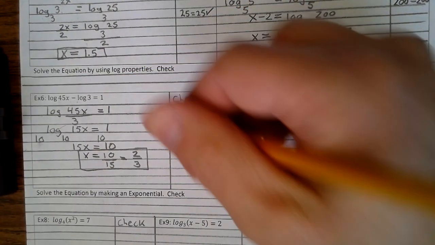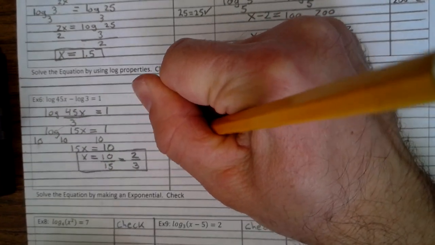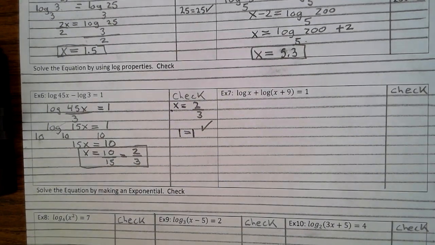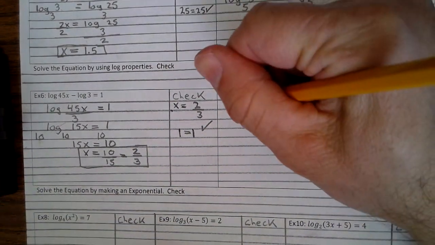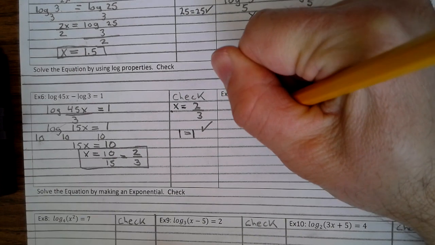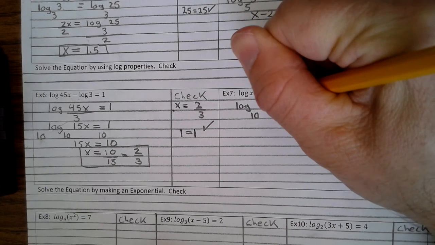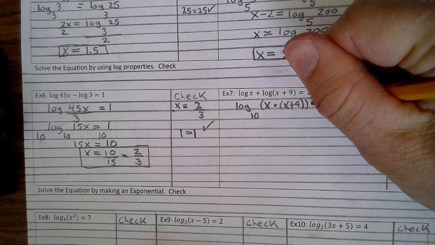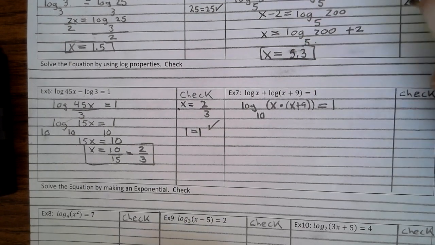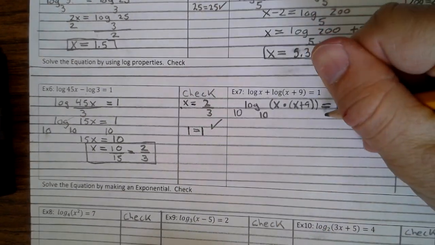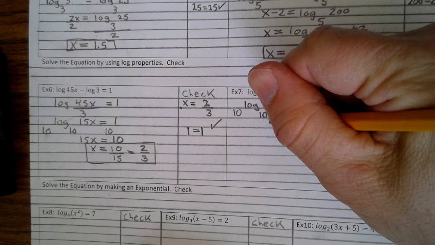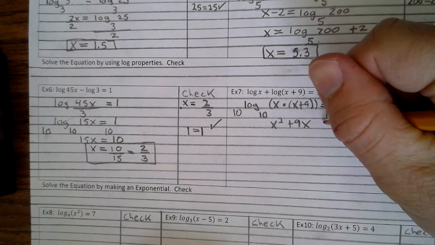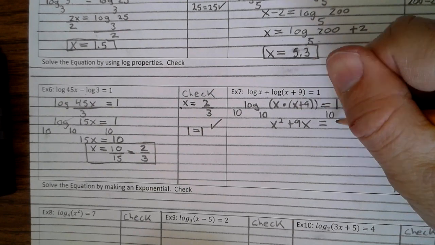All right, now when it's plus, it becomes multiplication. So this would be log base 10 of x times x plus 9 equals 1. Again, we're going to raise both sides by the base of 10. This becomes 1. You get x squared plus 9x equals 10. We're going to subtract 10 from both sides. So you get x squared plus 9x minus 10 equals 0.